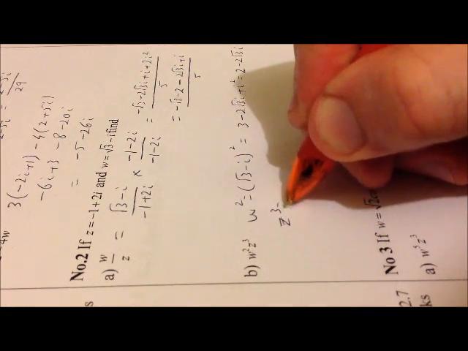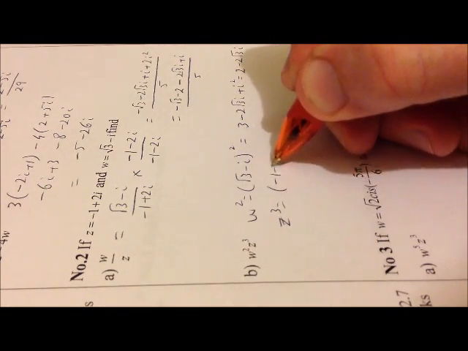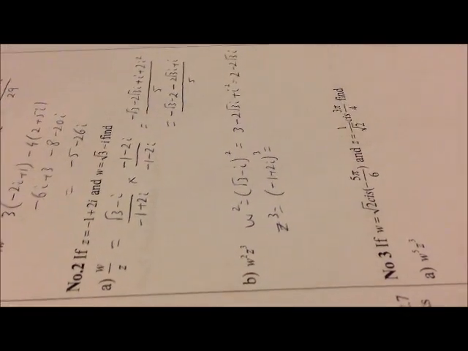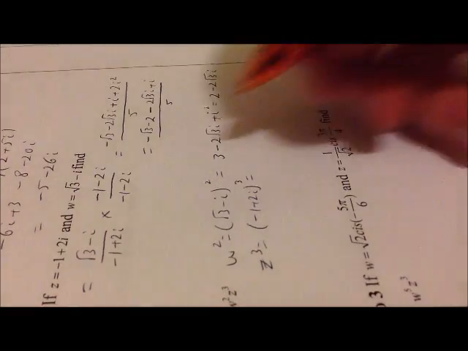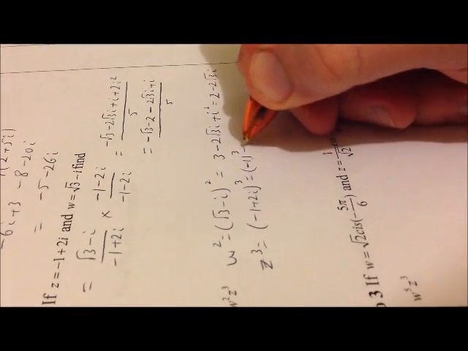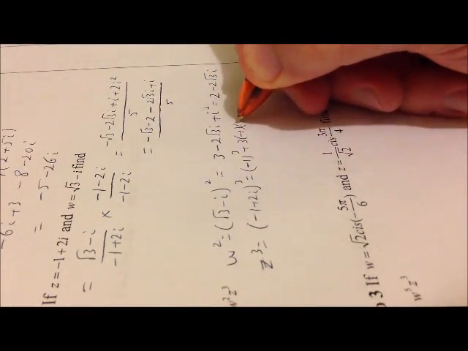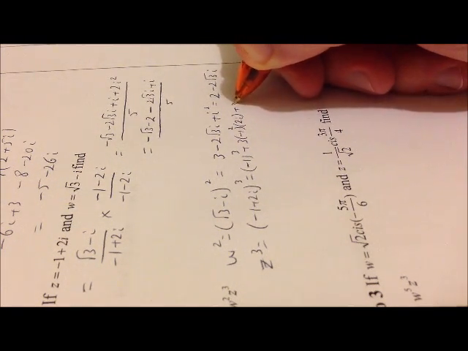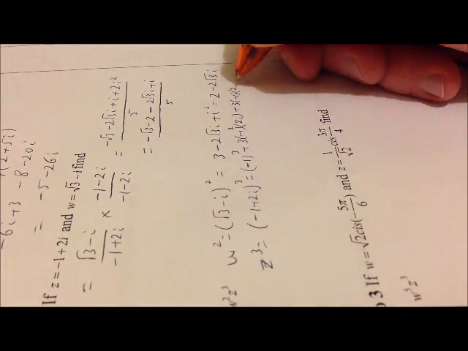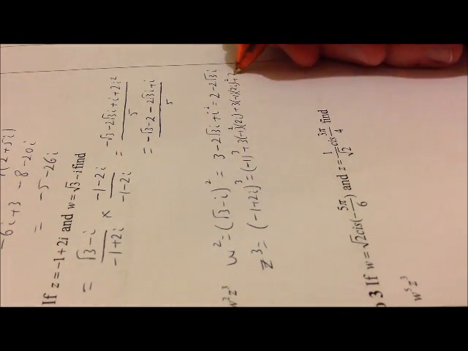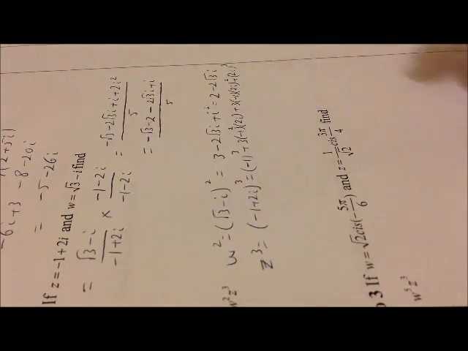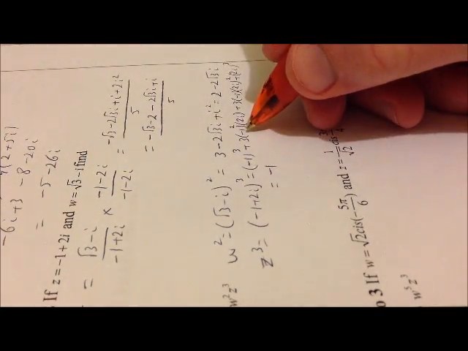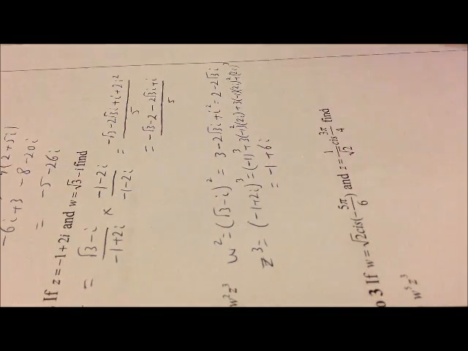If we wish to find z cubed, it is negative 1 plus 2i cubed. Now we should know our perfect cube rules, so that is negative 1 cubed plus 3 times negative 1 squared times 2i plus 3 times negative 1 and 2i squared, and then 2i all cubed. So expanding that, you get negative 1, this becomes plus 6i.